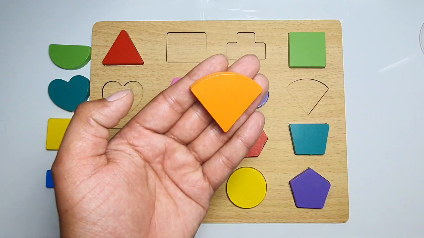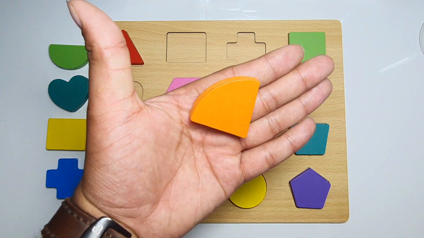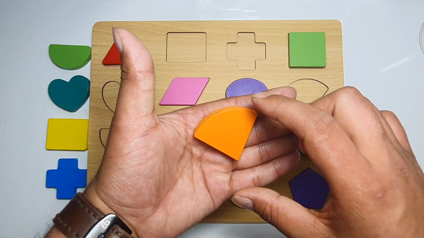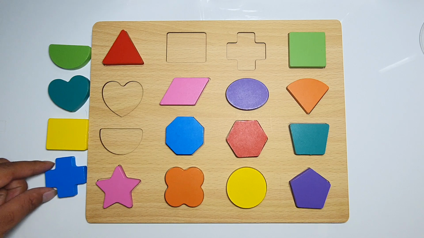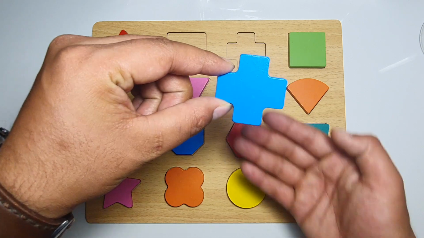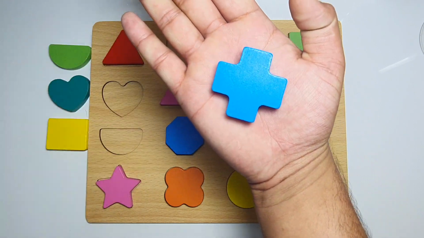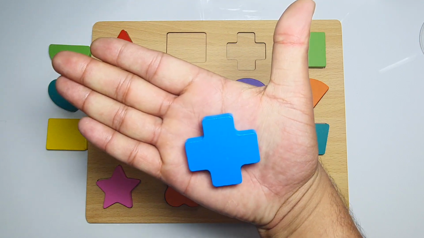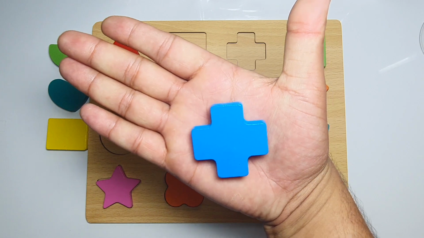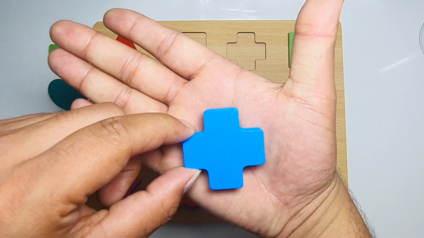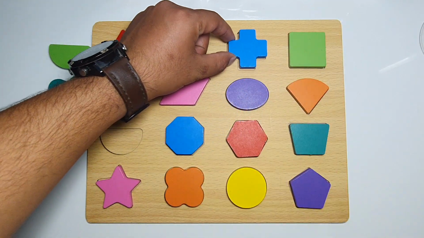Which color is this, kids? Orange. Orange pie. Which color is this, kids? It's blue. Blue cross.